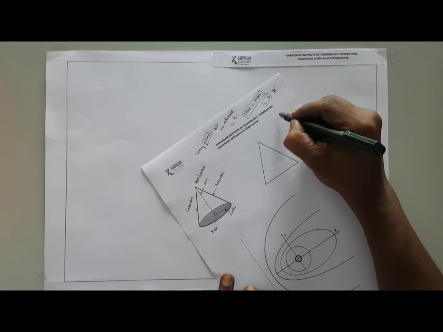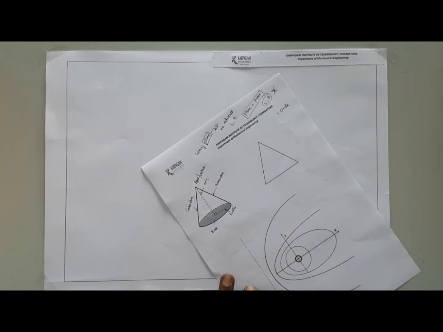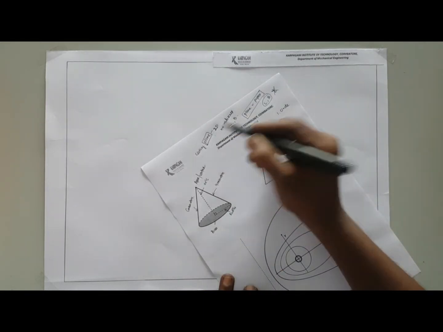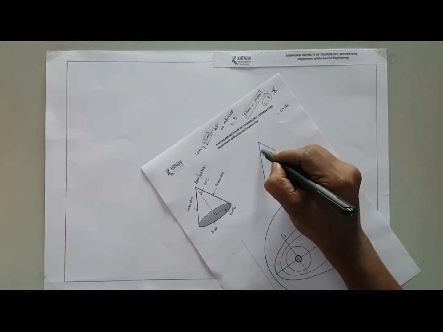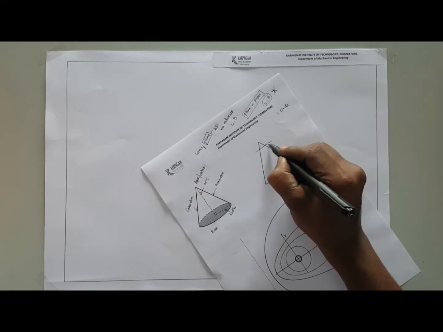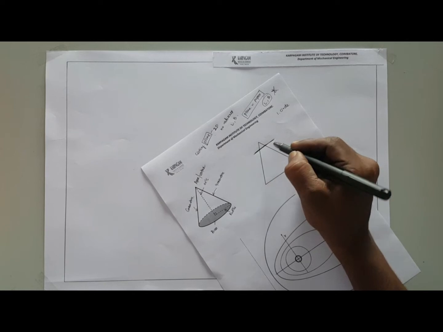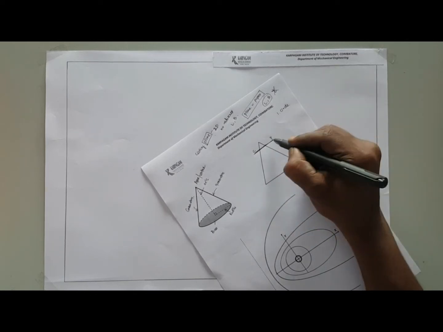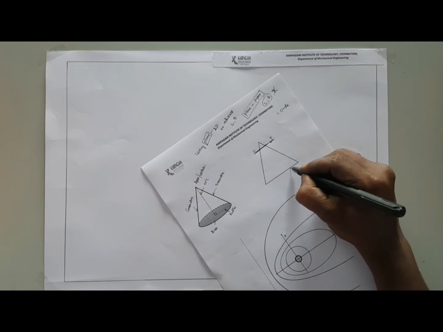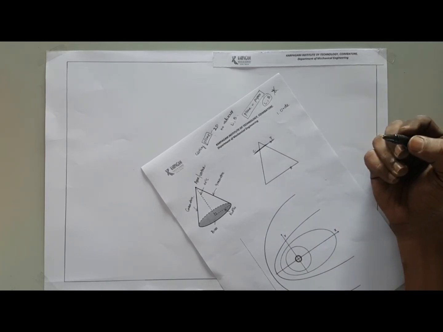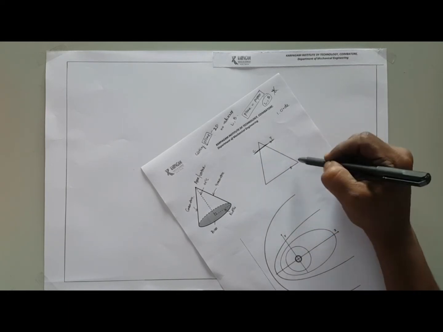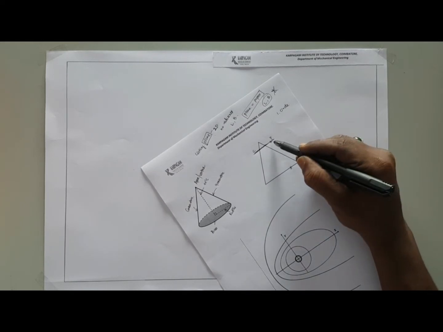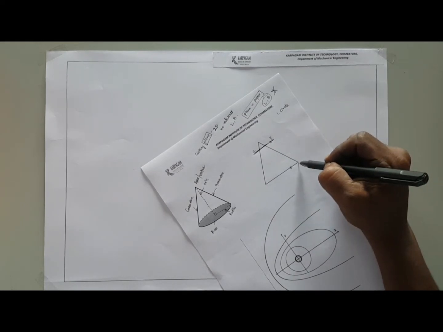Okay, the first one is a circle. How can we create a circle with the help of this cone? Take the cutting plane and cut the cone in such a way that the cutting plane is parallel to the base of the cone, as well as it cuts all the generators, and there will be no inclination between the cutting plane and the base of the cone.